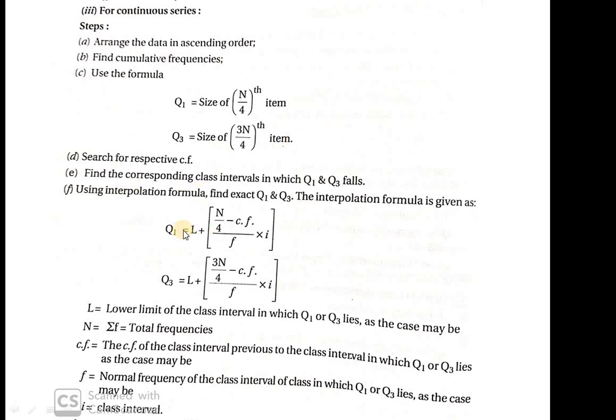After finding that, we apply the formula. It's the same as in the median formula. In the median we use n by 2, here it is n by 4. For Q3 it is 3n by 4. Here L is the lower limit of the Q1 class, n is the total frequency, CF is the cumulative frequency of the previous class, f is the frequency of the current class, meaning the Q1 class, and i is the class interval. Same formula for Q3 also.